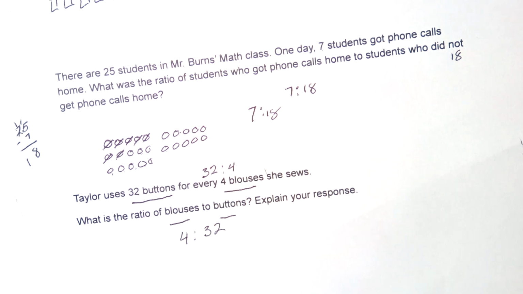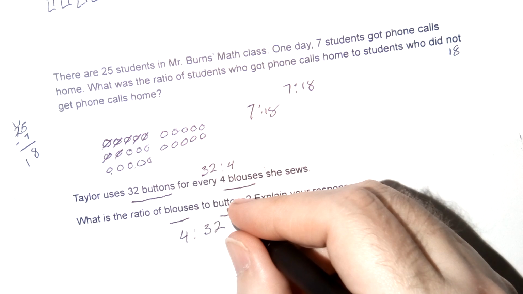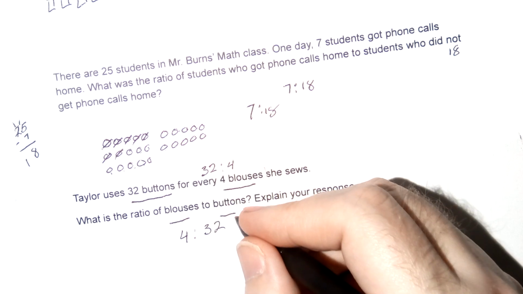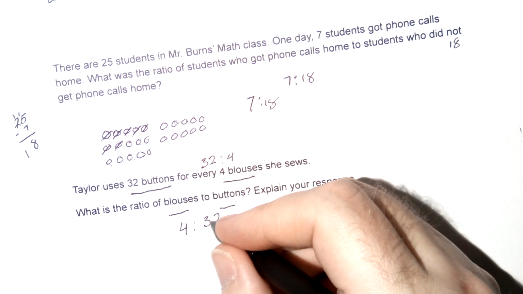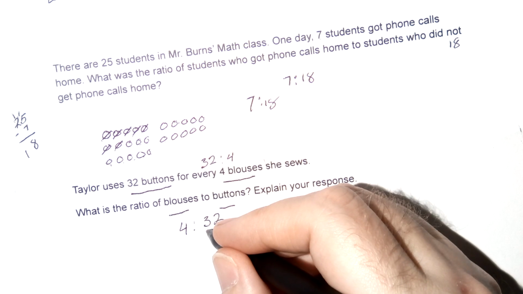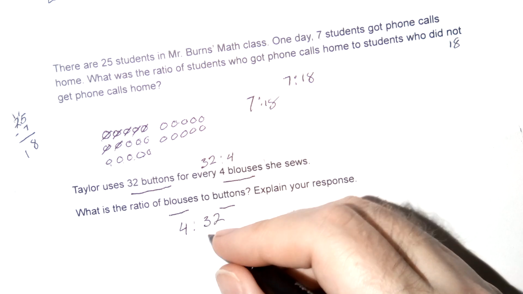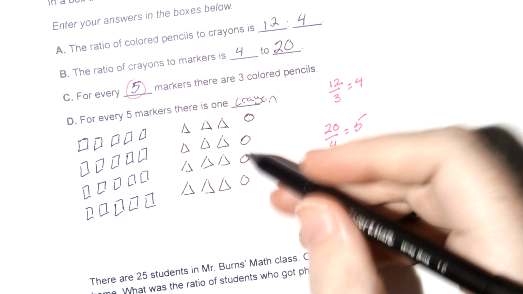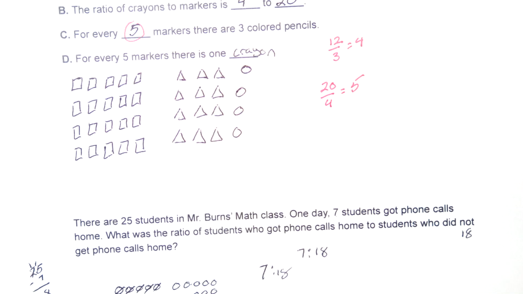Okay, now, this is a 2-part question. And also, I'm going to tell you that this right here isn't going to be the answer. We're going to need to have an equivalent ratio. So we're going to want to do something like we did up here, where we drew the diagram and grouped it out.